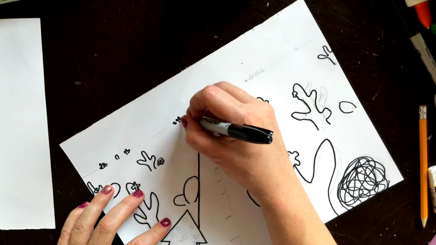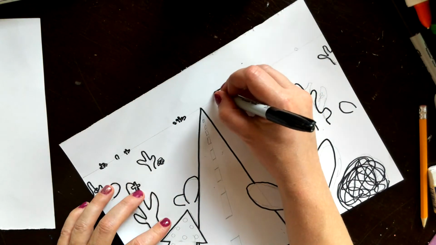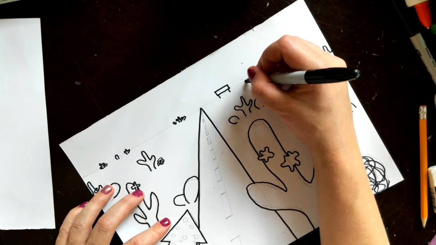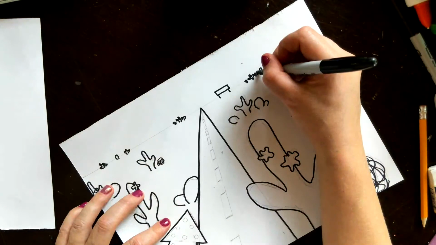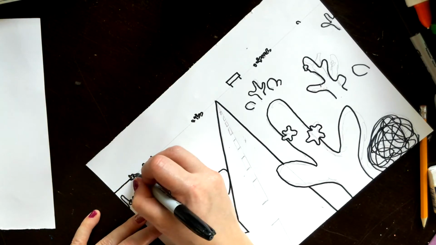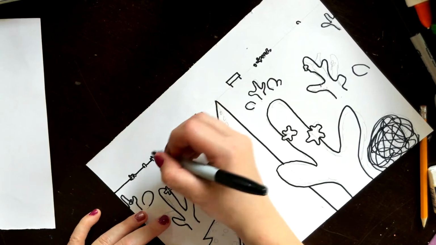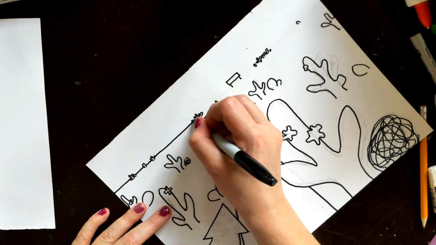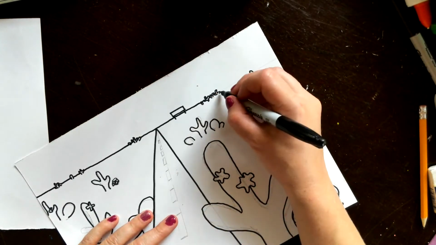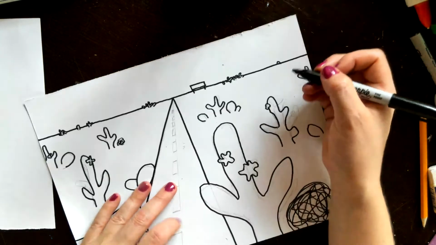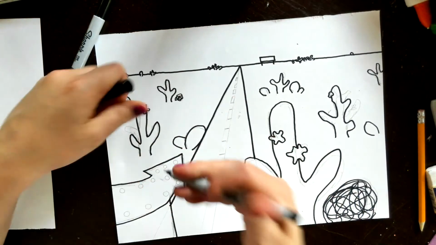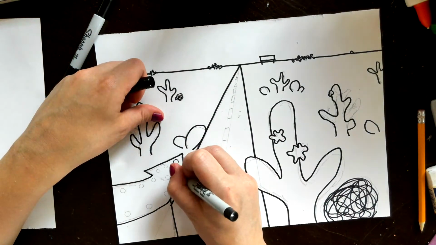Okay, almost got what I need in terms of my middle ground and my foreground. Almost. And now I'm going to Sharpie that horizon line. Very good. Now, since the horizon line's so important, we're going to go ahead and do it with our regular Sharpie. And then we can come in and do our details with our small.